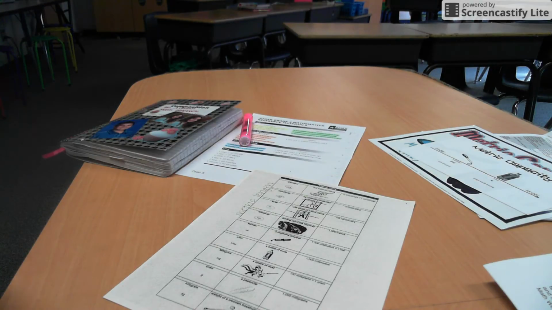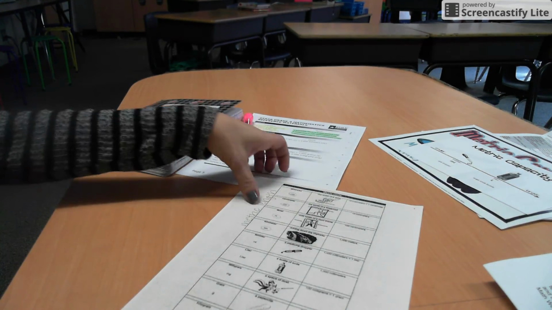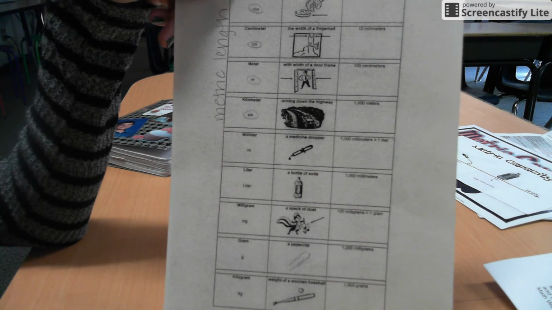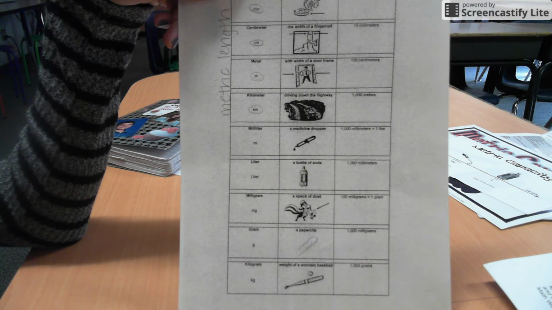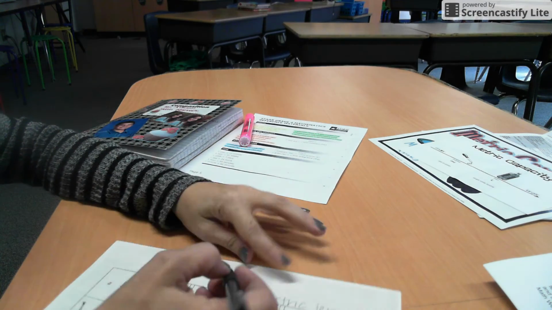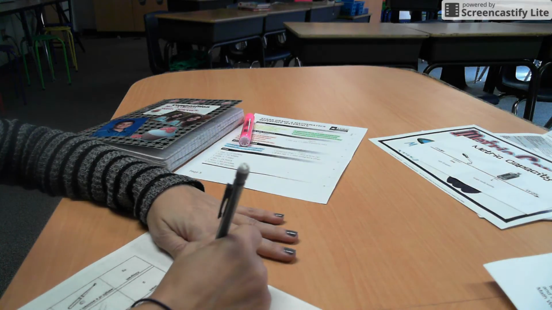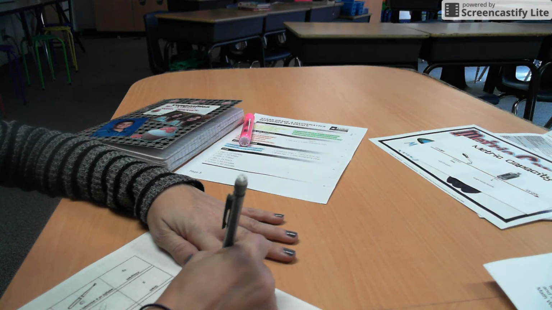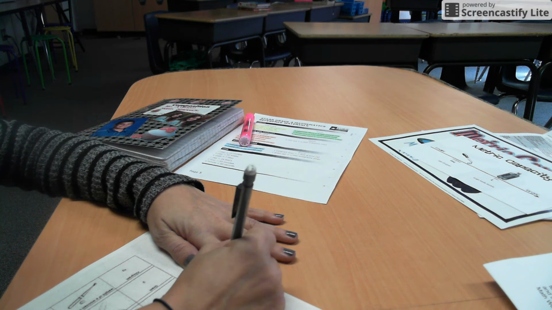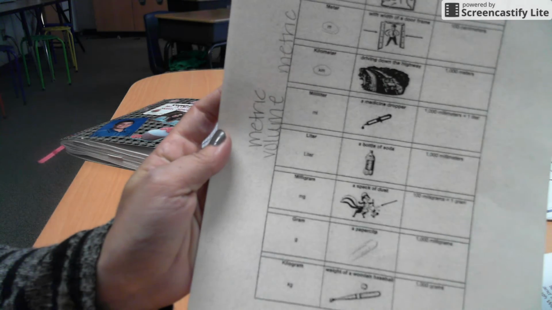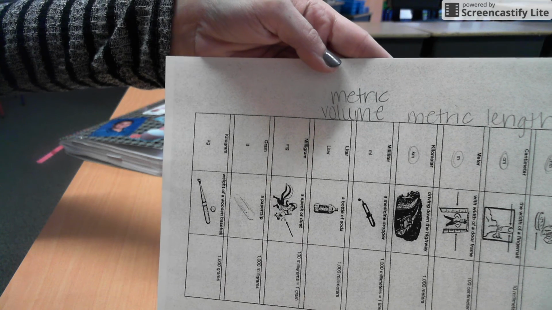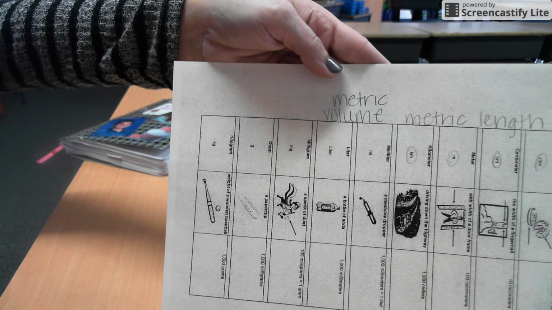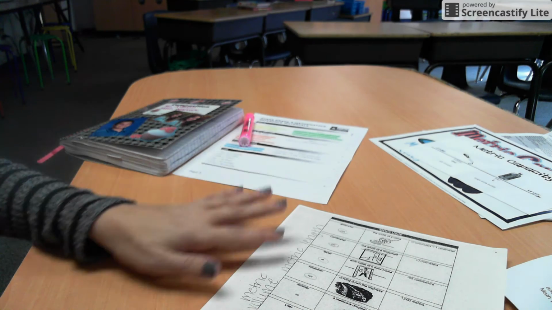All right, we're going to start with our chart from our red folder, the one that's going to help us at home. Today, we're going to be talking about metric capacity, which is liquid volume. So that's going to be the one that has milliliter and liter. So I'm going to write metric volume, and I'll turn it this way so you can see it, right next to the milliliter and liter. So go ahead and do that, and then let's get our other chart.